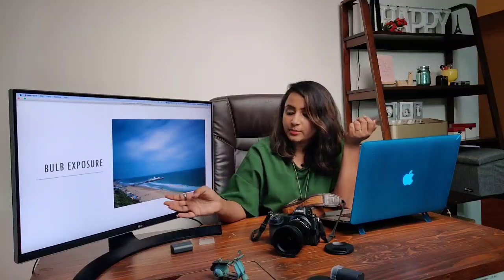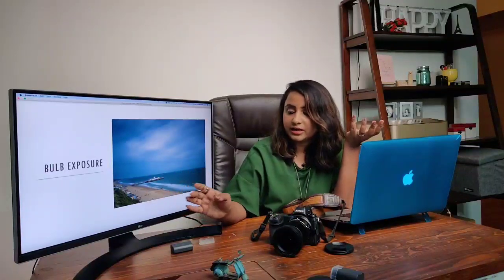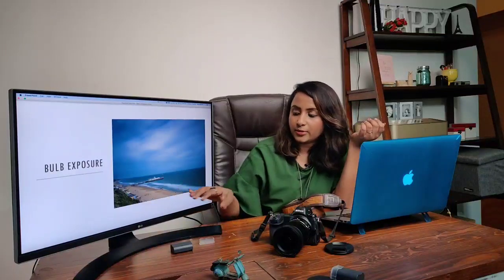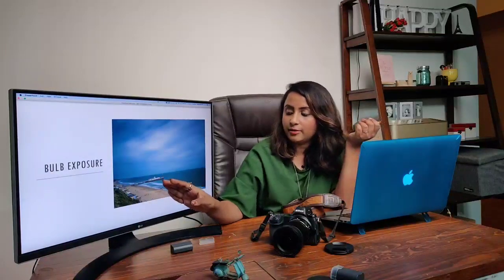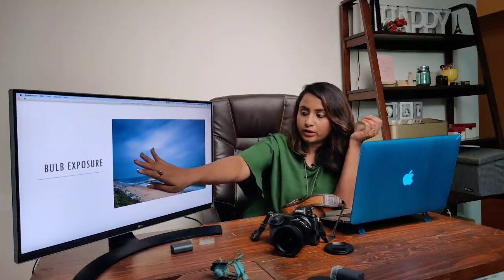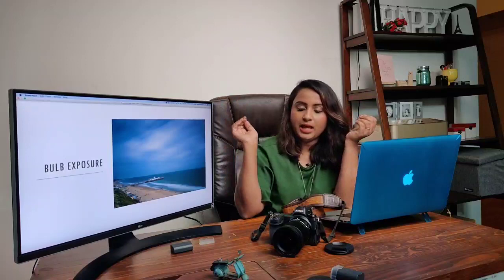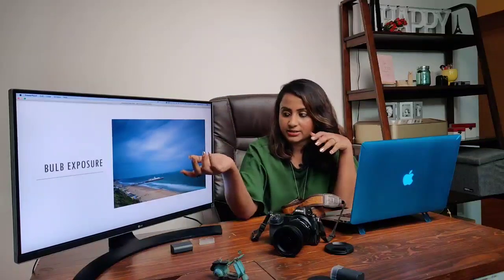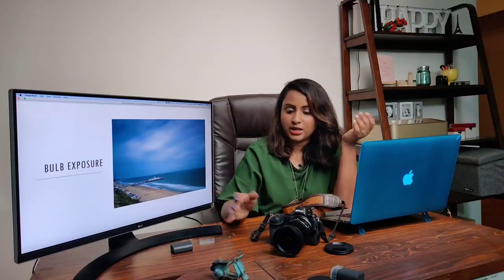So for example, in this I've done a long exposure of 120 seconds because I wanted the motion of the clouds captured across the whole frame, and the clouds were not moving very fast that day, so I wanted a really long exposure. And also I wanted all the people in the frame to get blurred out and vanish. That is one advantage of using longer shutter speeds.